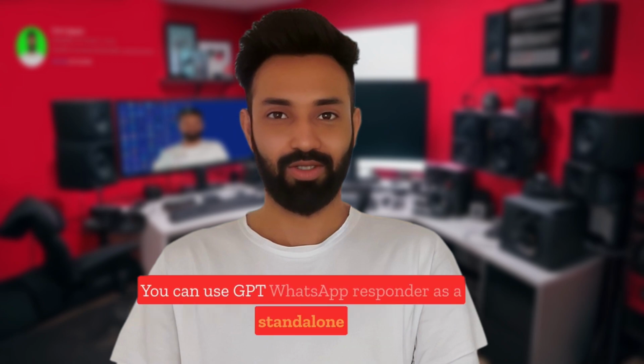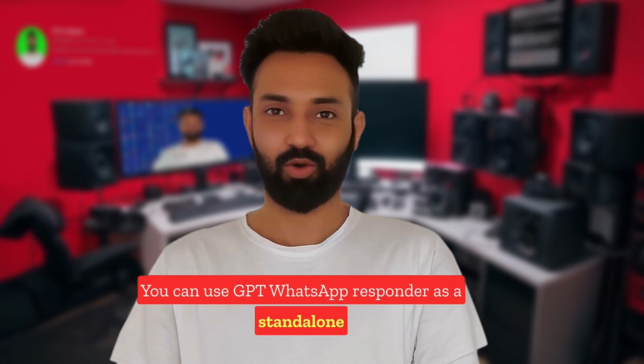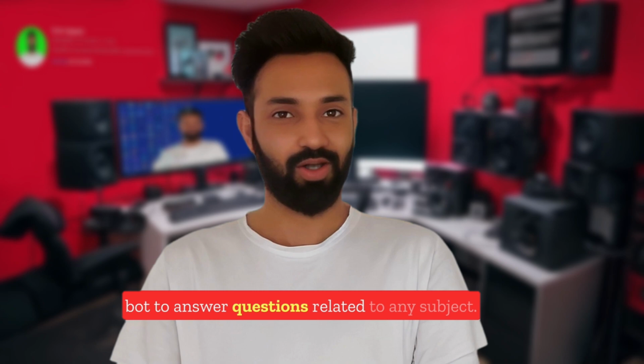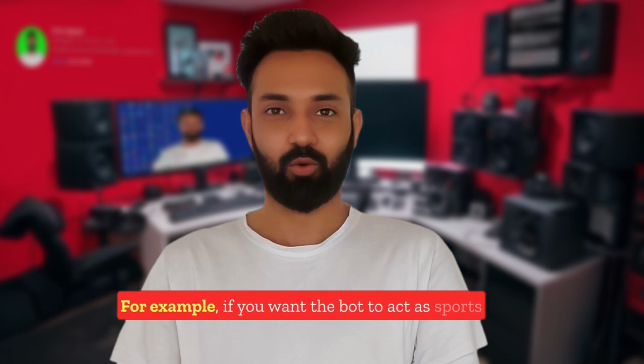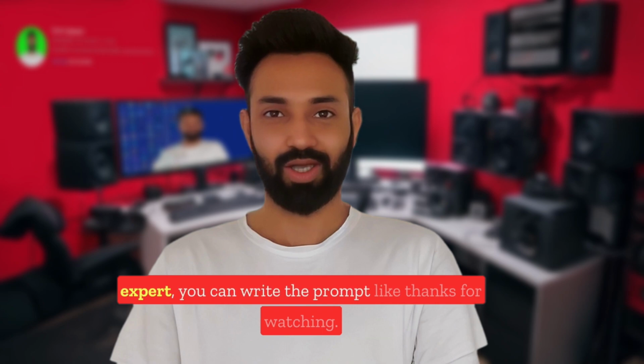You can use GPT WhatsApp Responder as a standalone bot to answer questions related to any subject. For example, if you want the bot to act as a sports expert, you can write the prompt like this.